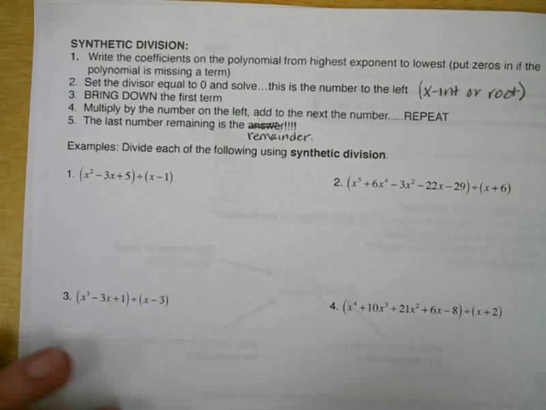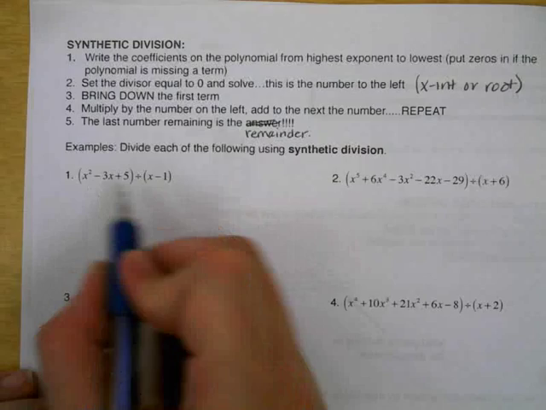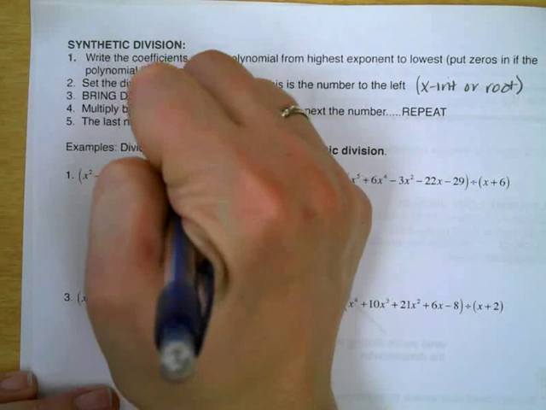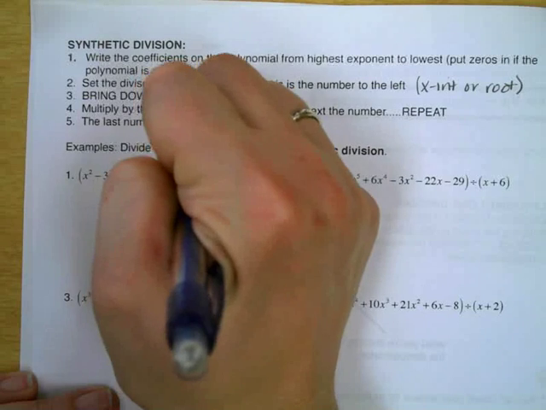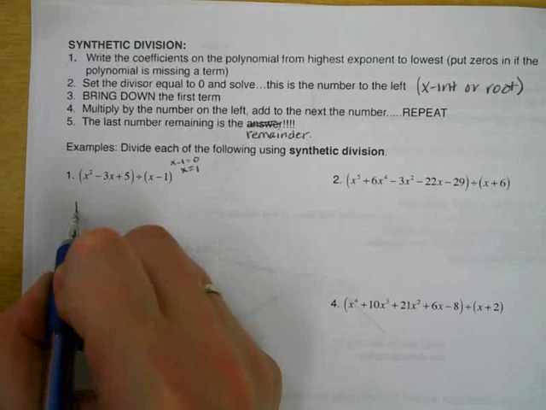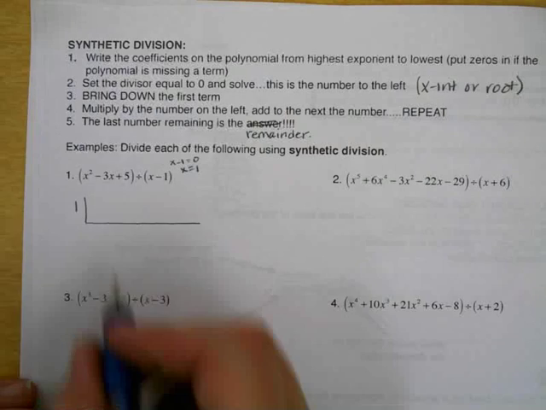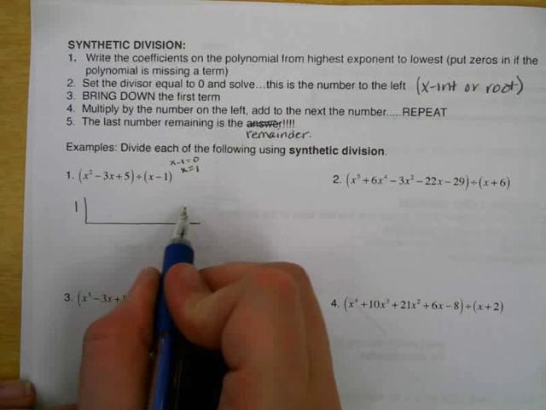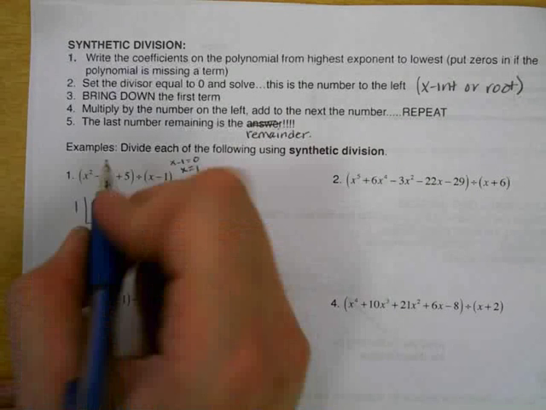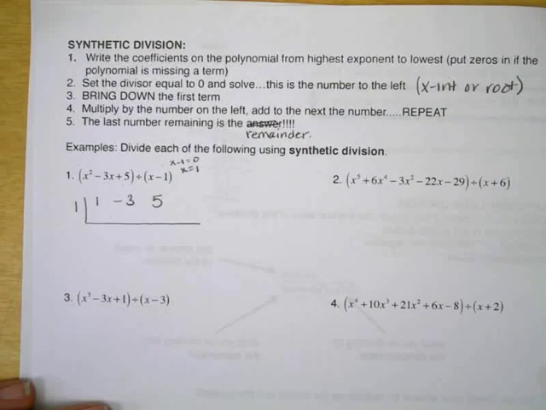Okay, so let's look at some of these. Here's my divisor. I'm going to set that equal to 0, and so I would get x equals 1. That's the root, and it goes on the outside. I'm going to make what looks like half a box and leave a space. We're going to write on the row right above it. Then I'm going to write all the coefficients of the dividend underneath: 1, -3, and 5.